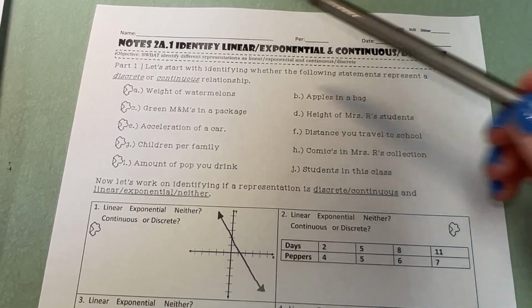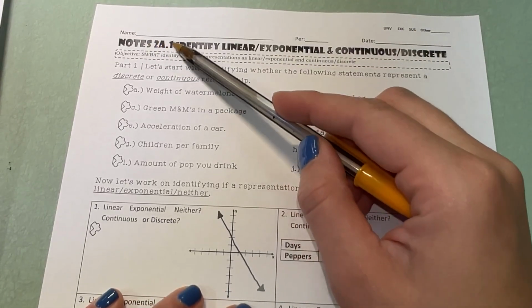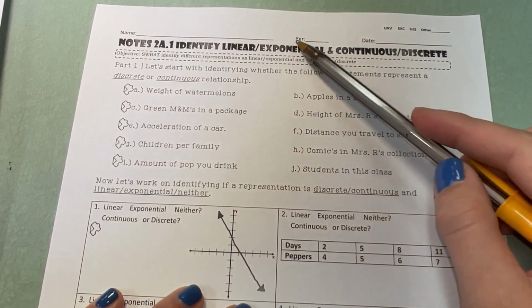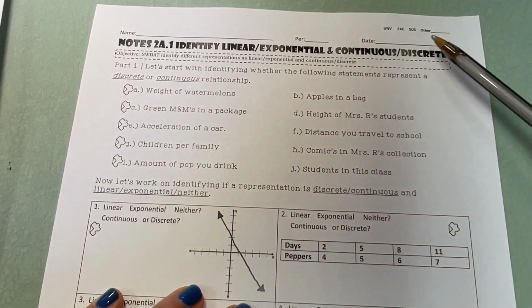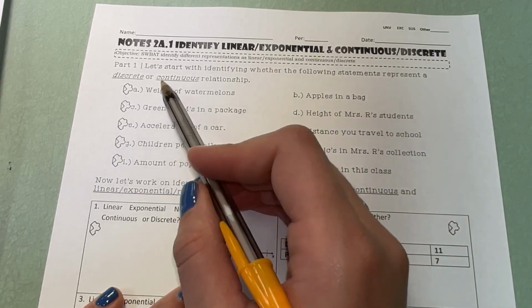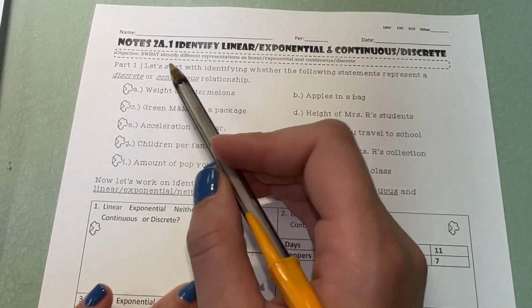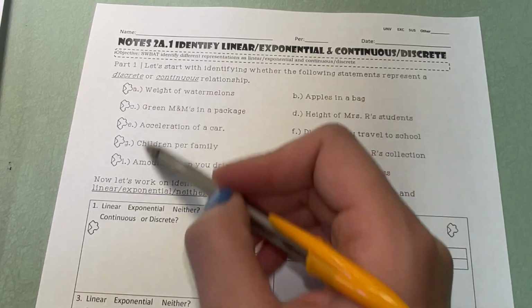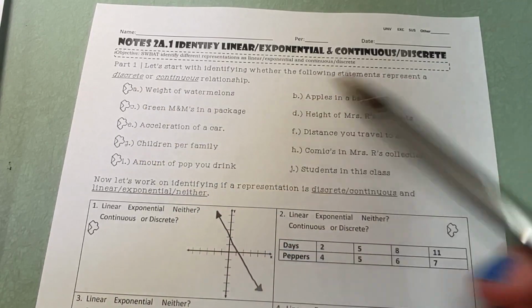All right, so today we have notes 2A.1. We're going to identify linear, exponential, and continuous versus discrete. So let's start with identifying if it represents something continuous or discrete. We're going to do this side of our situations together.